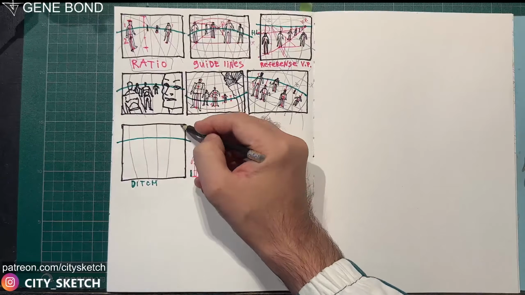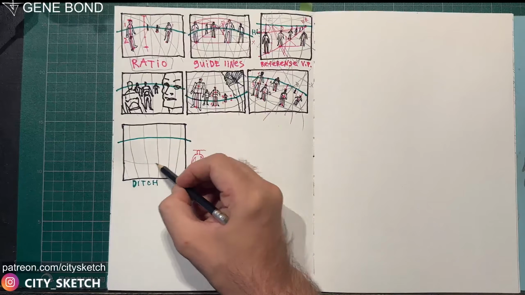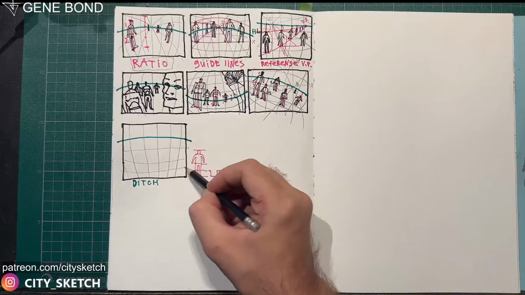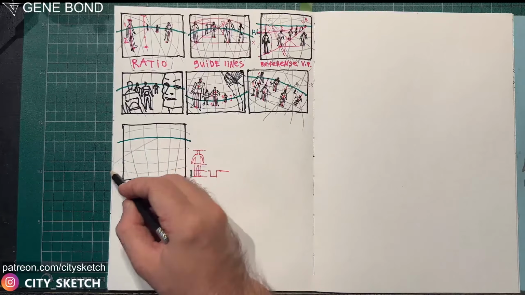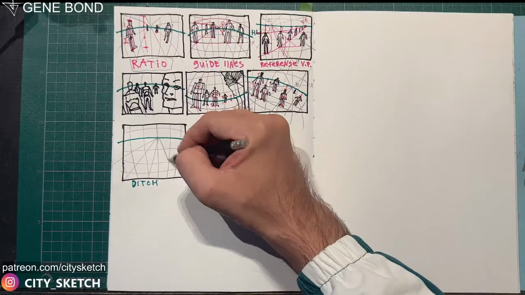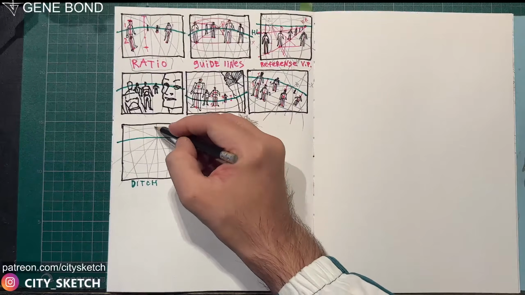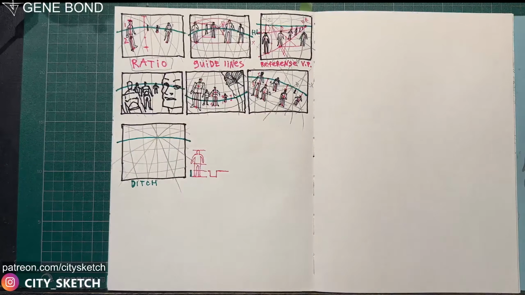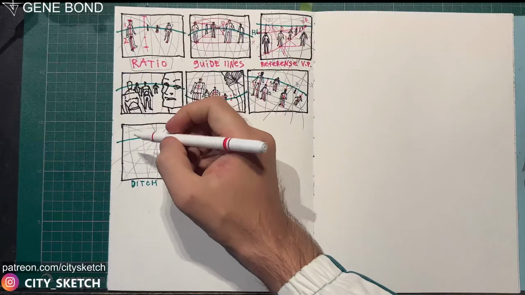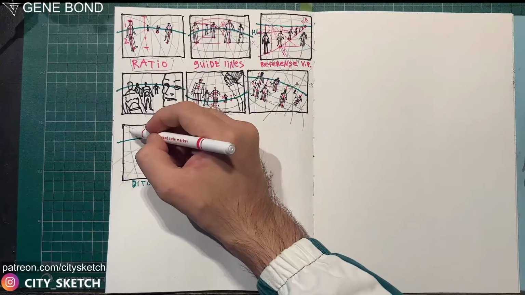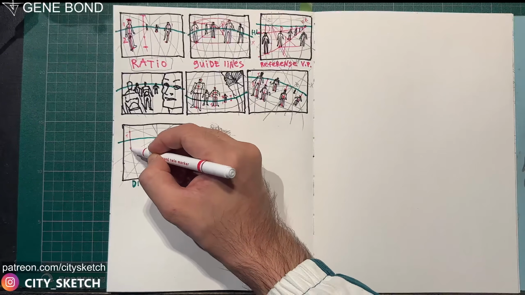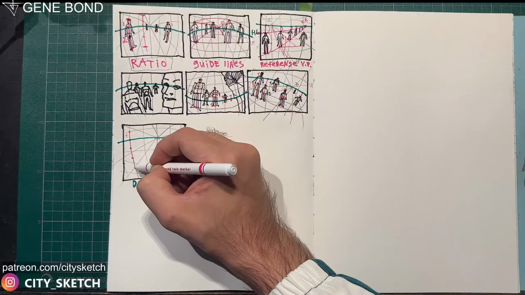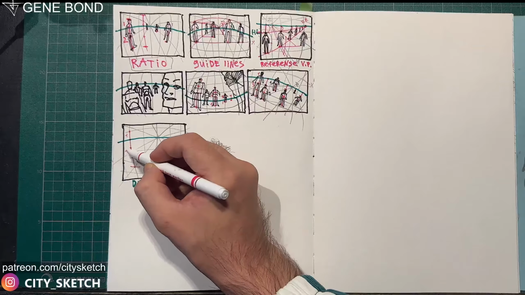So here we have the y-axis, then the x-axis, and z. So we have again a 1 and 3 ratio. 1 and 3.